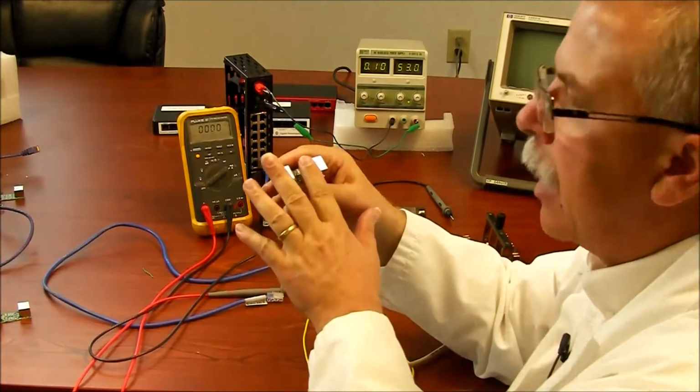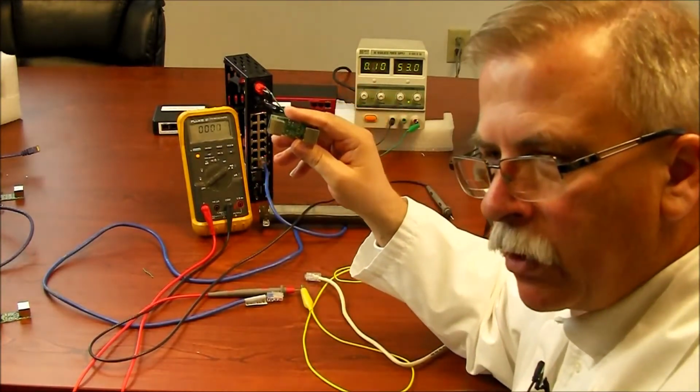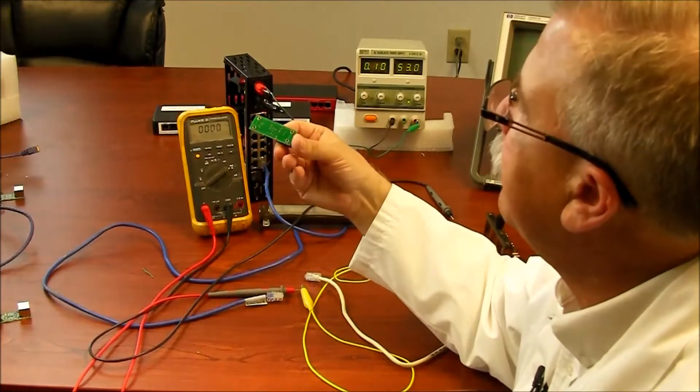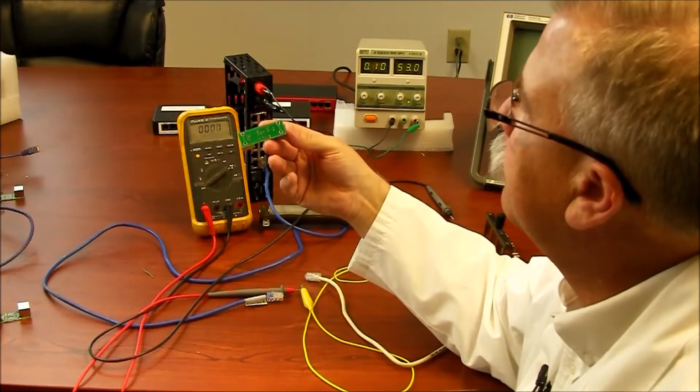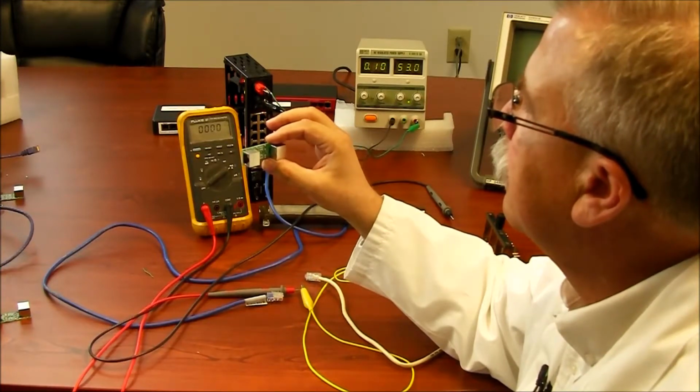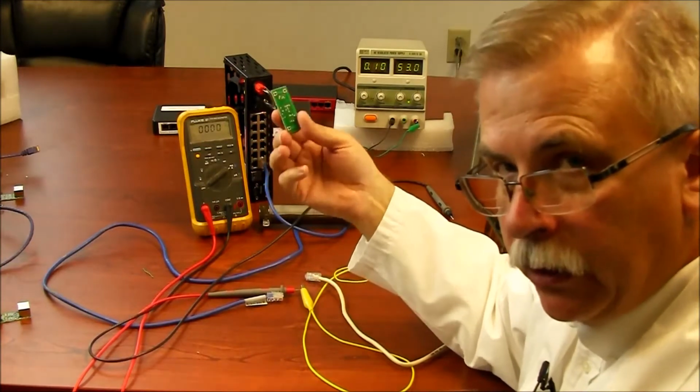I'm going to coat the top with conformal coating, but I want you to be able to see the LEDs. I'm going to paint the back, a good conformal coat. So there's not going to be any active circuits that are exposed here.